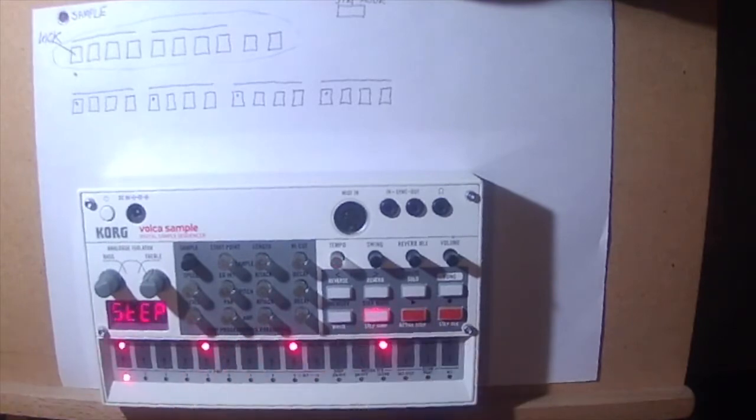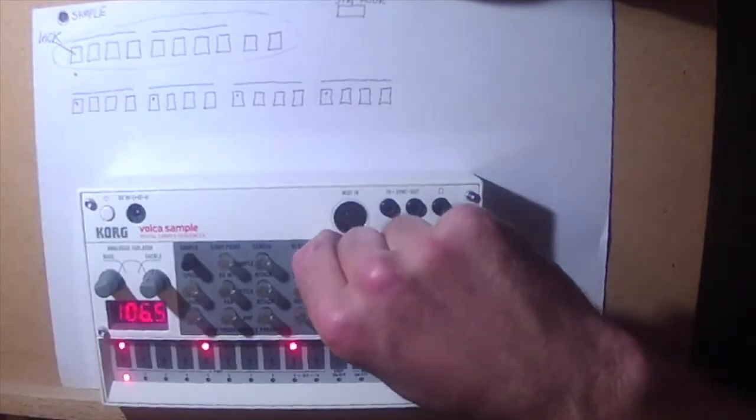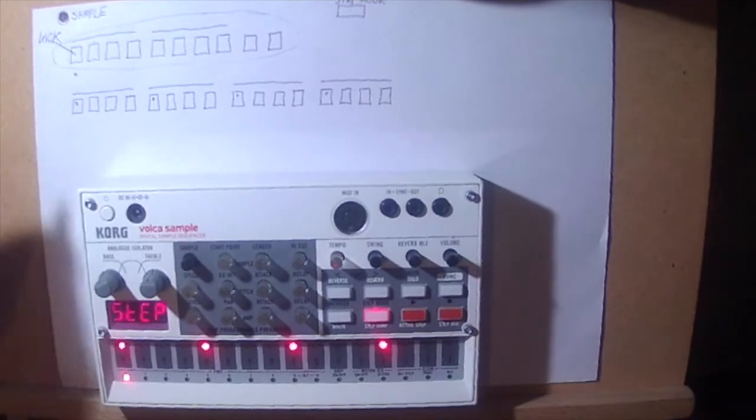I mean, there's a bunch of things programmed in there, but if it was only the kick, you'd only hear that boom, boom, boom, boom. And obviously that would depend on how fast or slow you had the tempo.